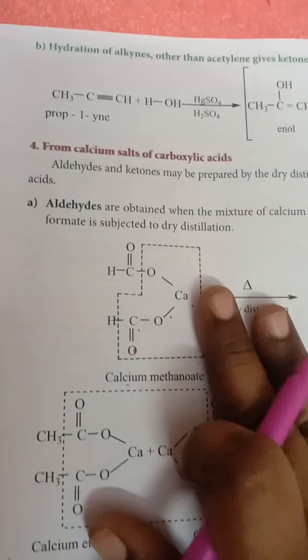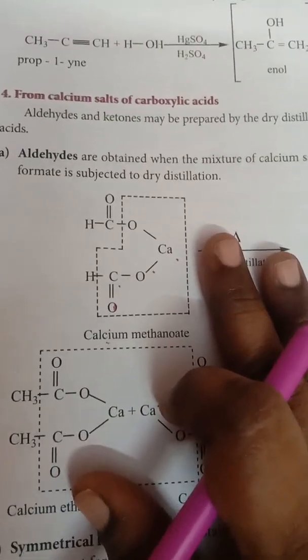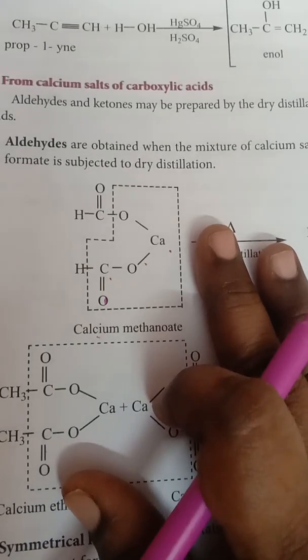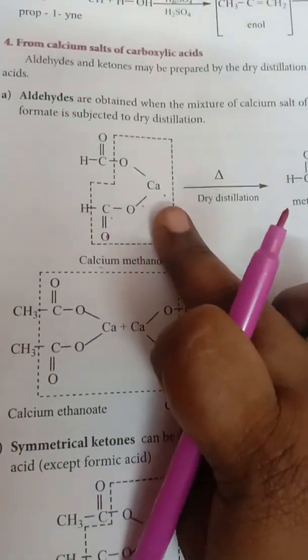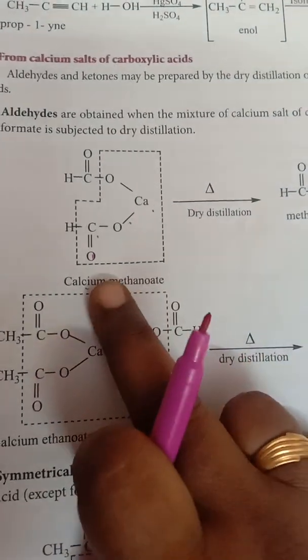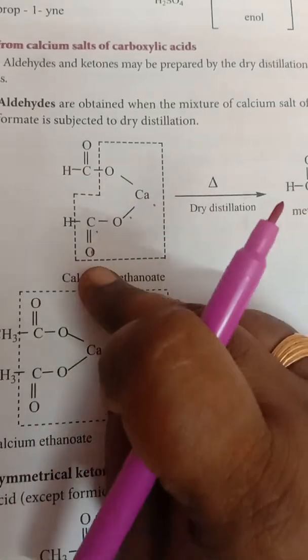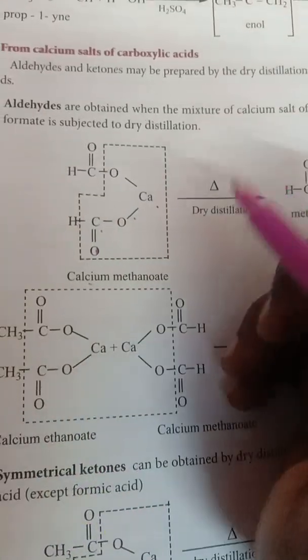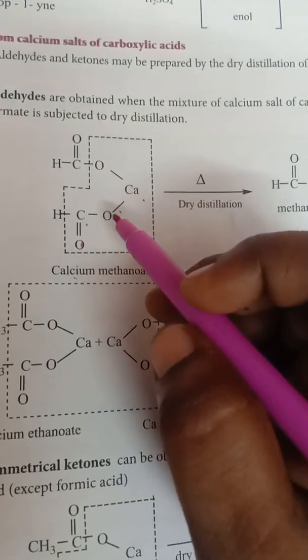The fourth one is preparation from calcium salts of carboxylic acids. From the calcium salts of carboxylic acids, we are going to prepare aldehyde. First you will see the preparation of aldehyde alone. You take calcium methanoate. Methanoate means one carbon, so you take 2 molecules of calcium methanoate. Oxygen will be present.